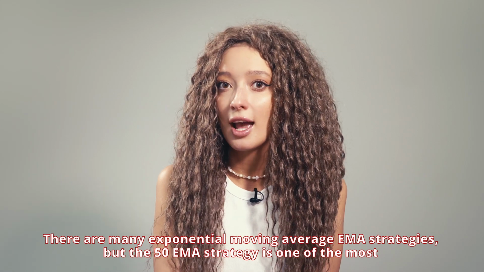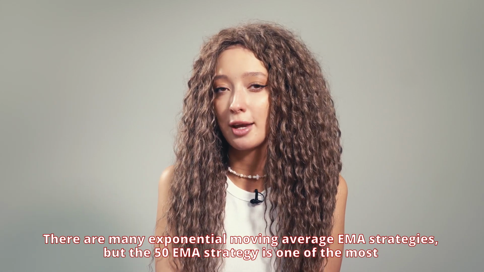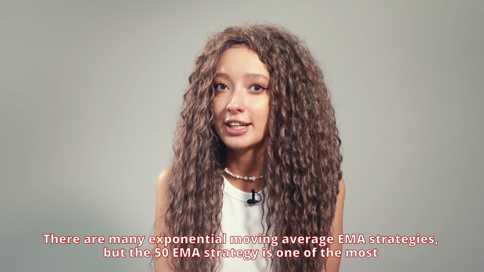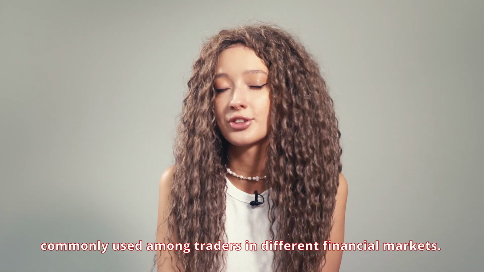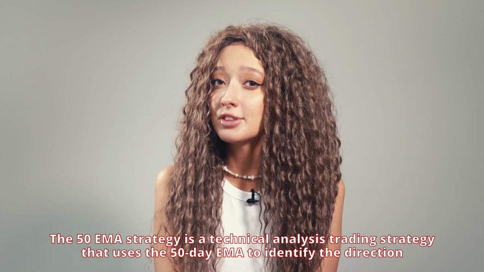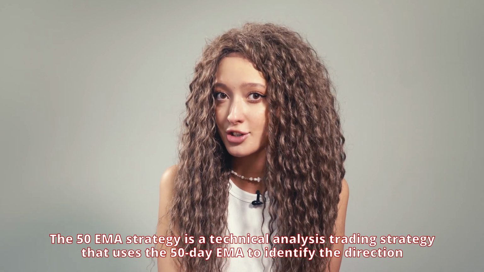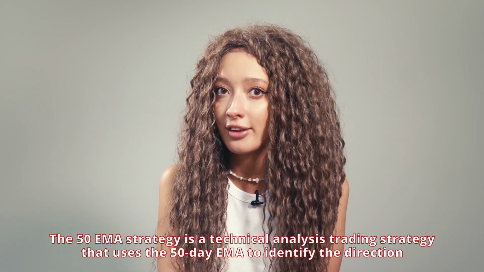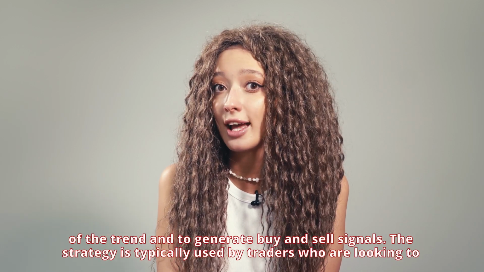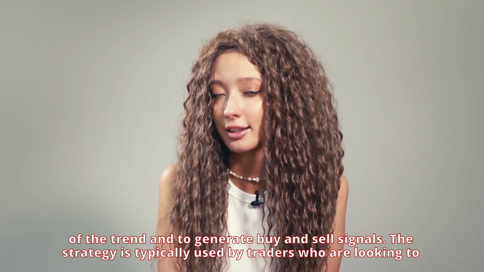So there are many exponential moving average (EMA) strategies, but the 50 EMA strategy is one of the most commonly used among traders in different financial markets. The 50 EMA strategy is a technical analysis trading strategy that uses the 50-day EMA to identify the direction of the trend and to generate buy and sell signals.